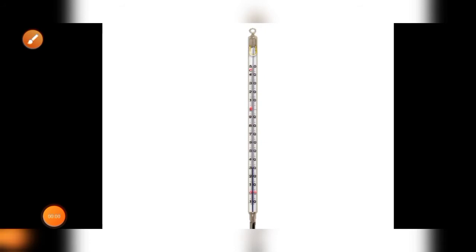Now we will discuss the laboratory thermometer first. A laboratory thermometer is used for measuring temperature in a science laboratory. A laboratory thermometer is made up of a glass tube having a thin bore in it. There is a glass bulb containing mercury which is joined at the lower end of the glass tube. The top end of the glass tube is sealed. The whole length of the thermometer glass tube is graduated in degrees Celsius.